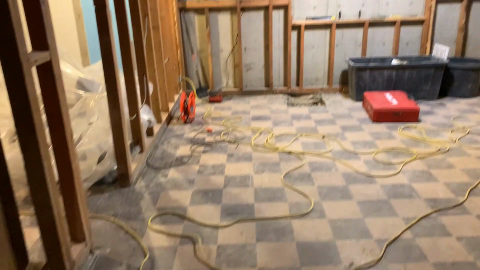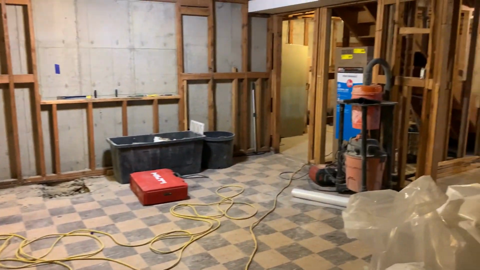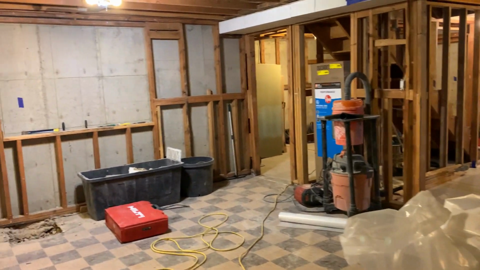Pier number 5 is an interesting one. It's just inside the shower here, and I do apologize. I know the lighting's not great at all, but you can see they've got their tools everywhere, extension cords. Some of this stuff is mine. Move back into the back bedroom. More plastic.